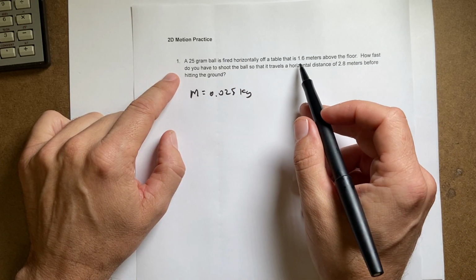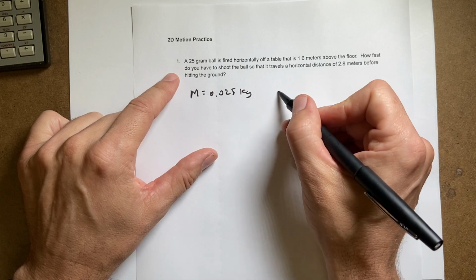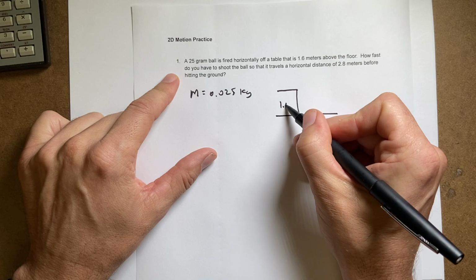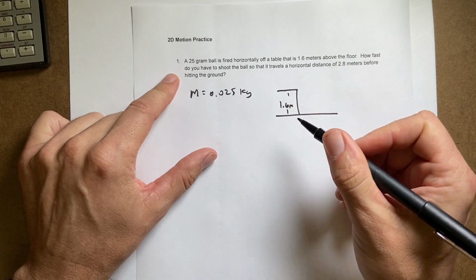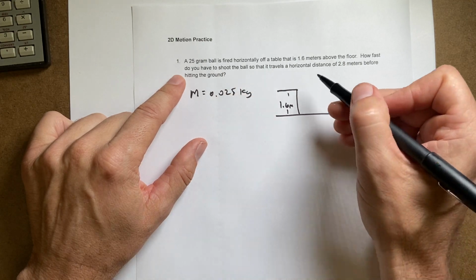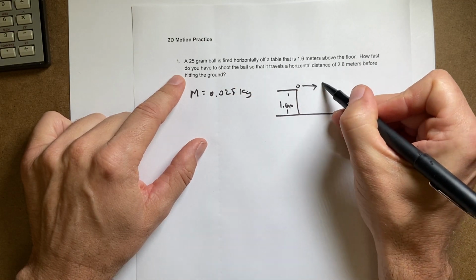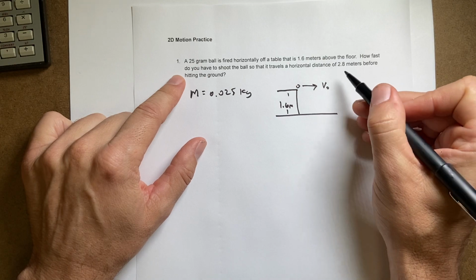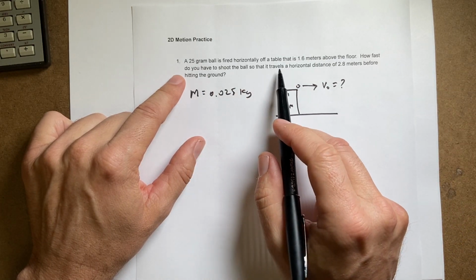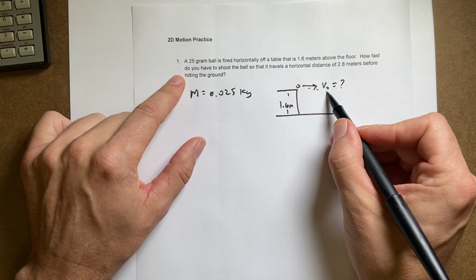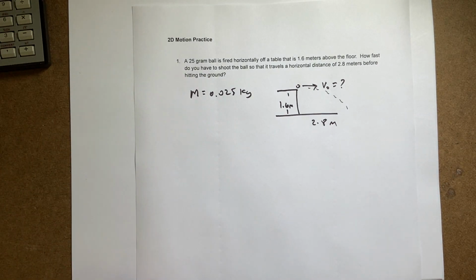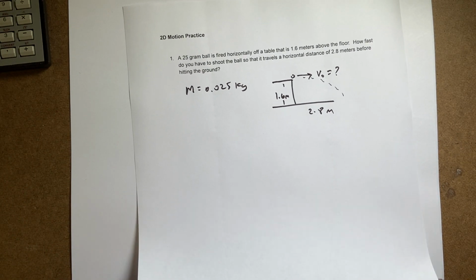It's fired off a horizontal table 1.6 meters above the floor. So here's my table, and this is 1.6 meters. How fast do you have to shoot the ball, fired horizontally? V0, and I'm just going to call that the x velocity. Well, I don't know what it is. How fast do you have to shoot it so it travels a distance of 2.8 meters? So it's going to come down here, 2.8 meters. Okay, so there's my setup.